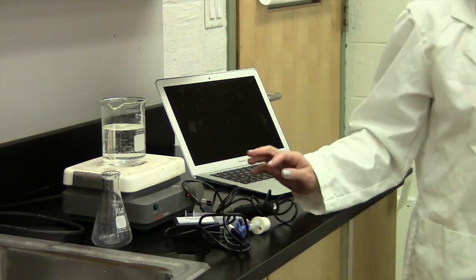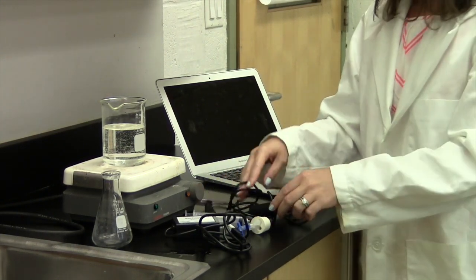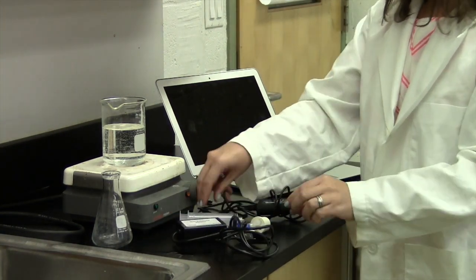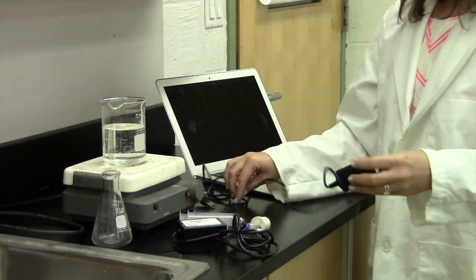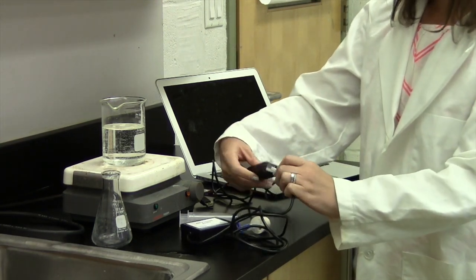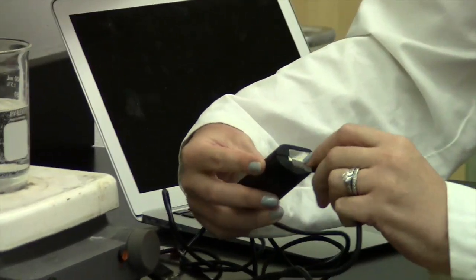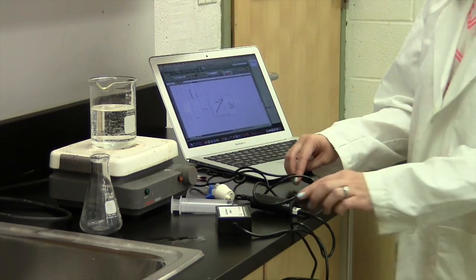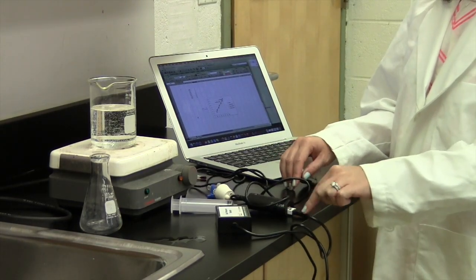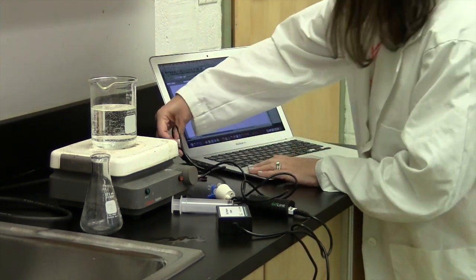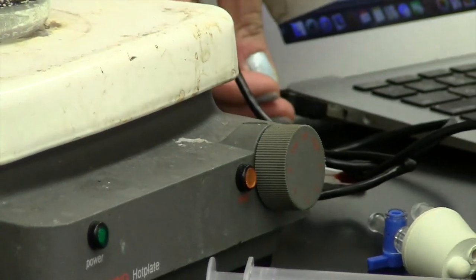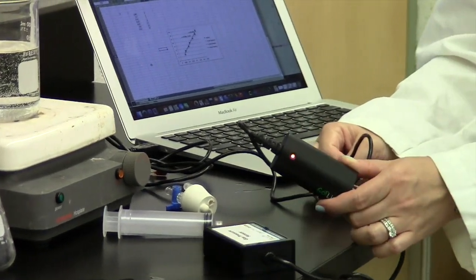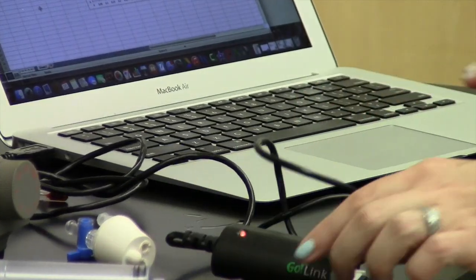So the first thing I'm going to demonstrate for you here is attaching the GoLink to the sensor. The sensor has a plug that clips right into the GoLink, and you'll hear a little click. Okay, I'm going to plug the GoLink, which is connected to the pressure sensor, into the computer, and when I do that through the USB connection, you'll see this red, yellow light.